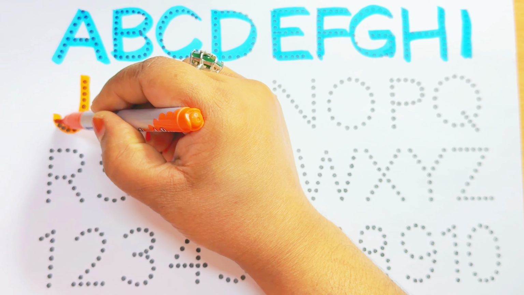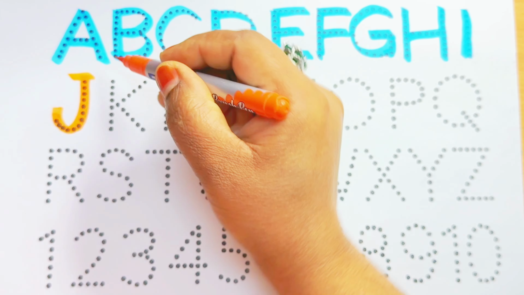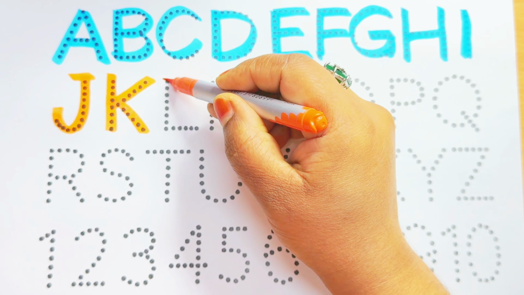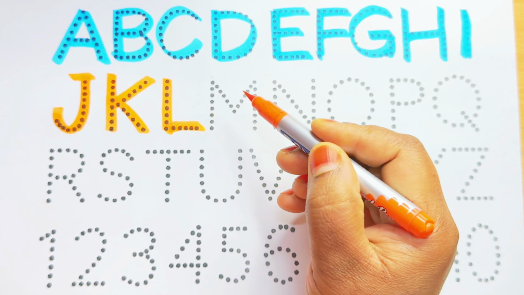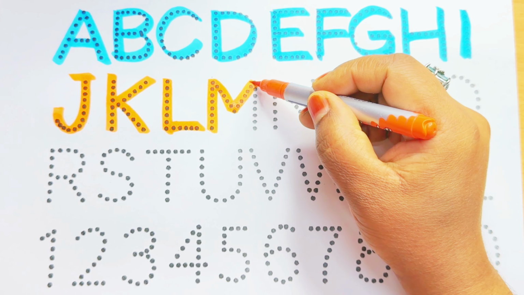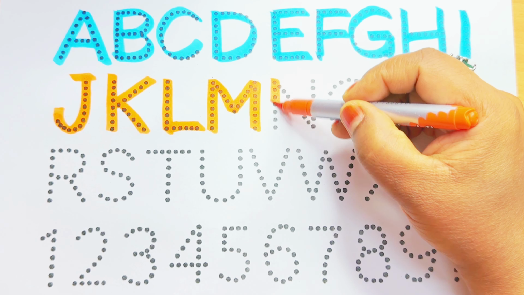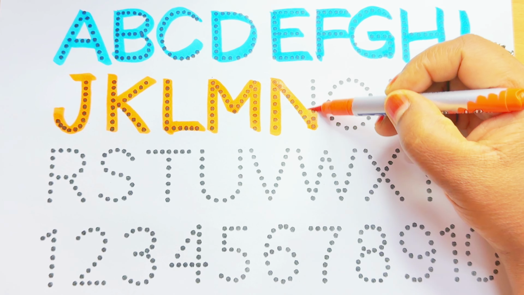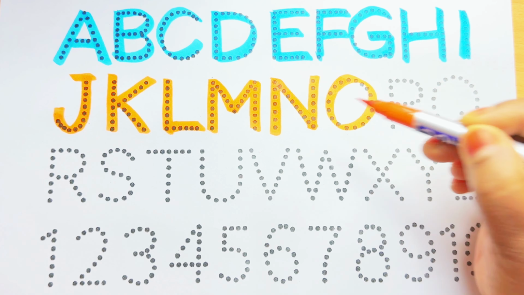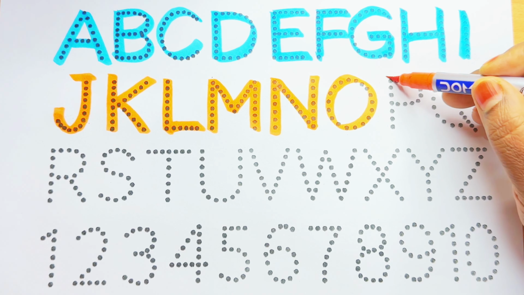J for jackfruit. K for kangaroo. L for lemon. M for monkey. N for nuts. O for orange.